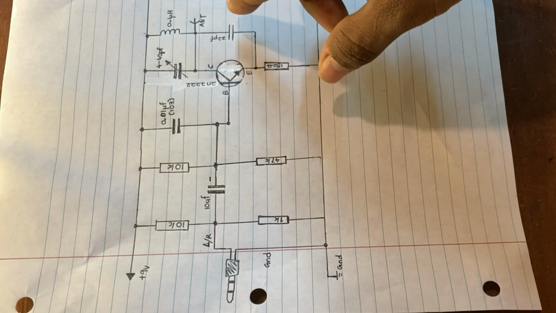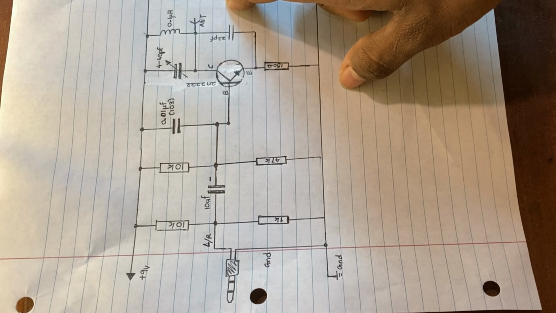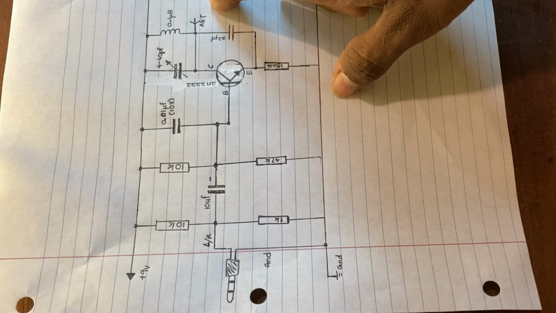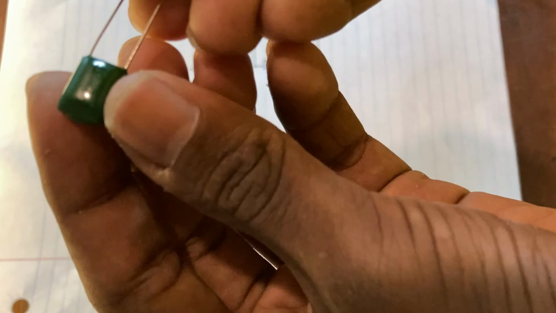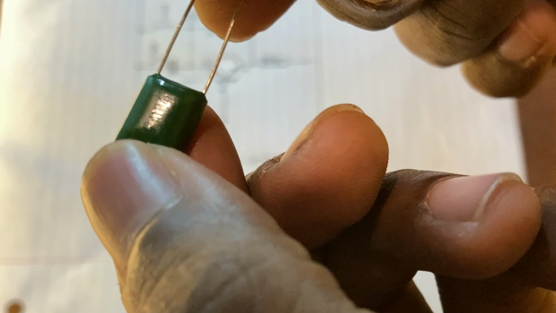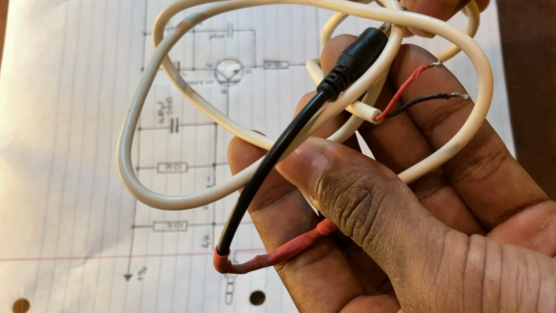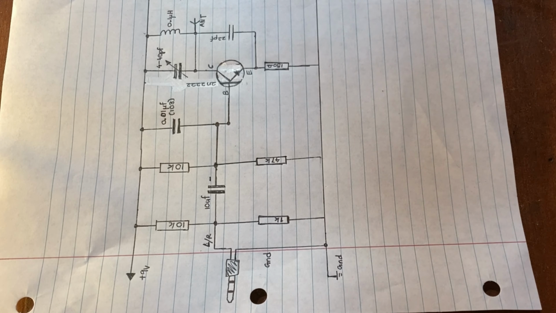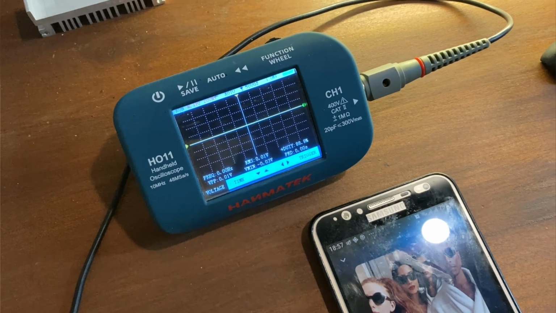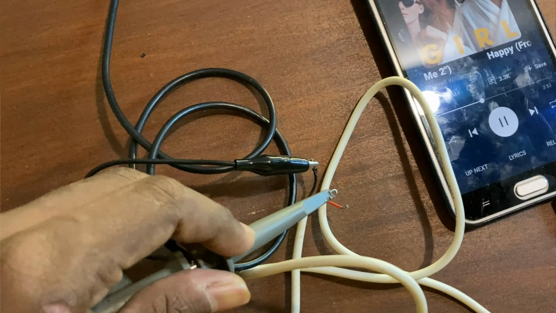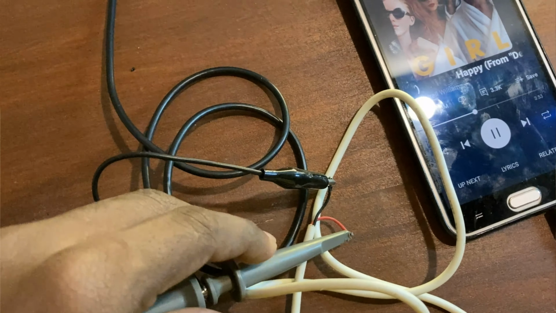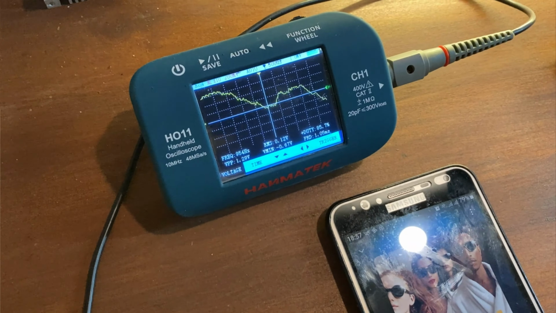coil. So also we will need a 0.1 microfarads, also known as 104 capacitor. I'm using this one. So also you will need this audio jack. The audio jack will take the audio signal from the mobile phone, and it will feed the audio signal into the circuit.